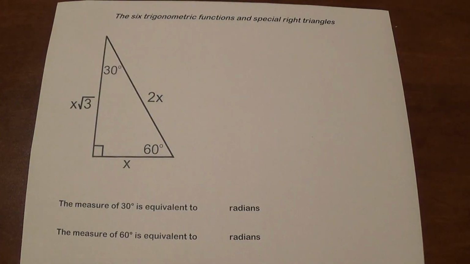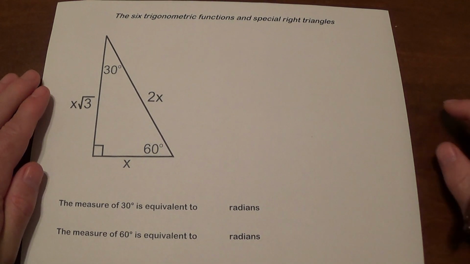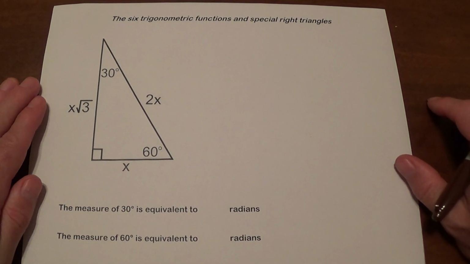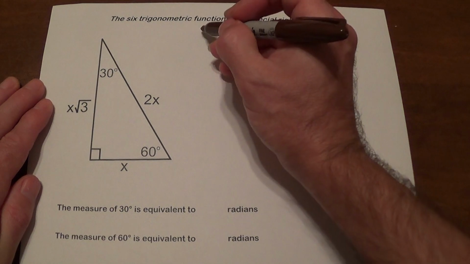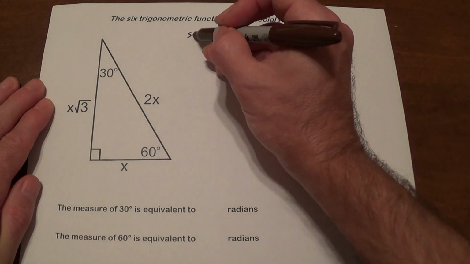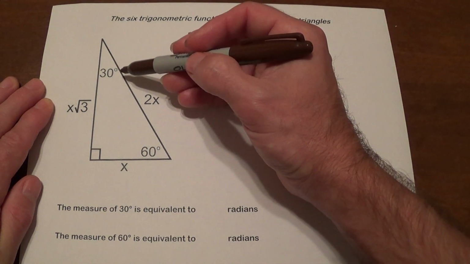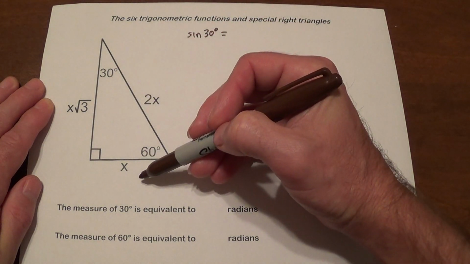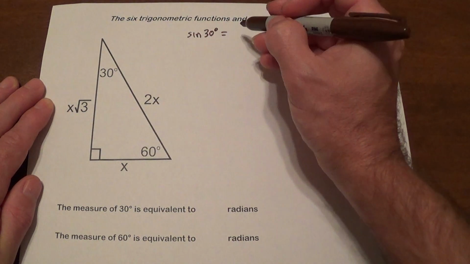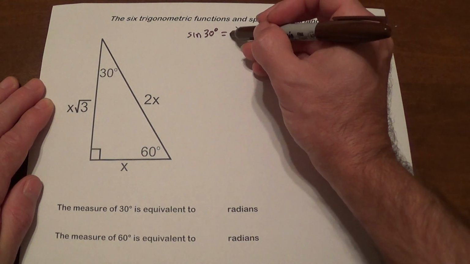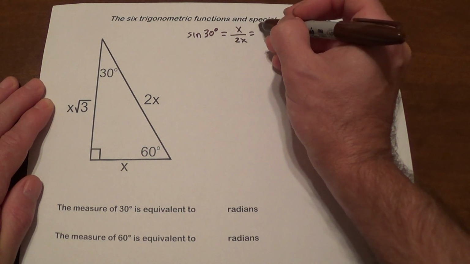Okay, and let's take a look at 30, 60, 90. One challenge here is we're going to have two different angles, so we're going to have 12 values, 6 for 30 degrees and 6 for 60 degrees. So we'll start with 30. Sine 30 degrees is opposite, which is x, divided by the hypotenuse, 2x, which is 1/2.